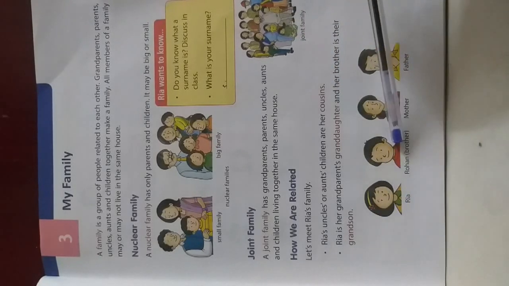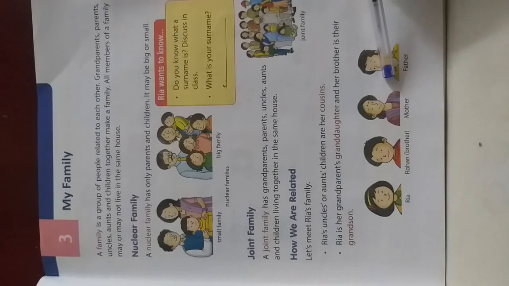Now in this picture given here, we can see who is Ria, who is Rohan, who is mother and father. So Ria, this is her brother, this is her mother, and this is her father. Now in the next page, we can see Ria's parents are her grandparents. So you saw her mother and father in the previous page. And their mother and father, or their parents, are her grandparents. So this is Ria's mother, and her mother is Ria's grandmother, and her father is Ria's grandfather. Similarly, this is Ria's father, and his mother is her grandmother, and his father is her grandfather. So these four members of the family are her grandparents.